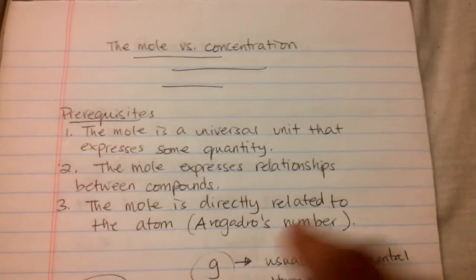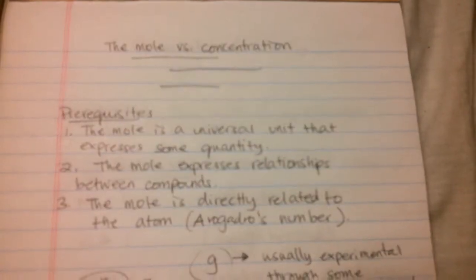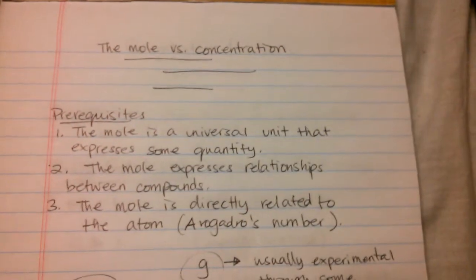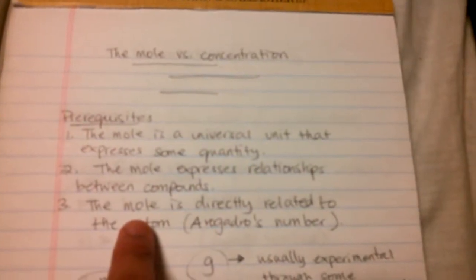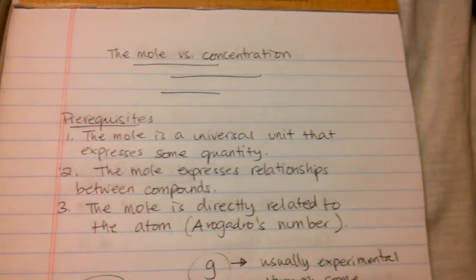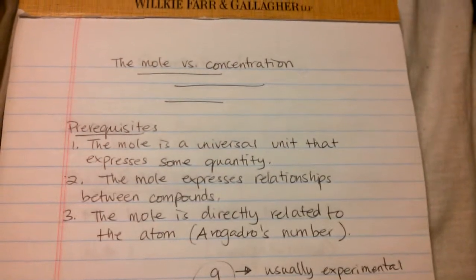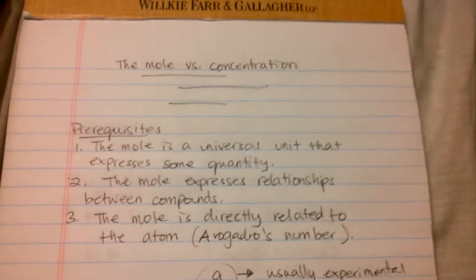So, we established that the mole is a universal unit that expresses some particular type of quantity, or it shows the relationships in certain compounds. We also established that the mole is directly related to the atom, and we did the comparison with Avogadro's number. If you don't remember Avogadro's number, it was 6.02 times 10 to the 23rd atoms.